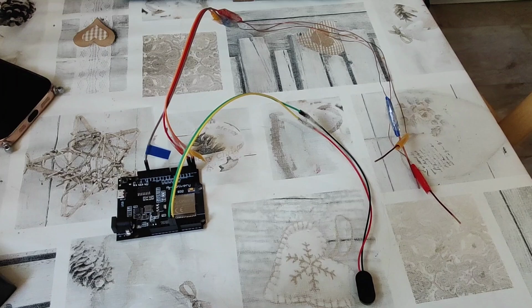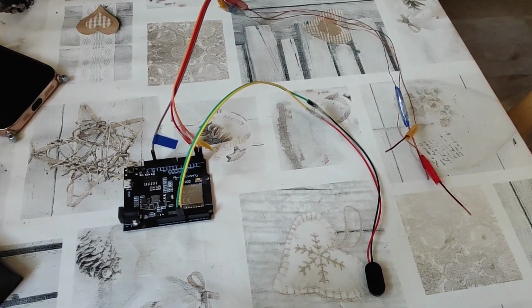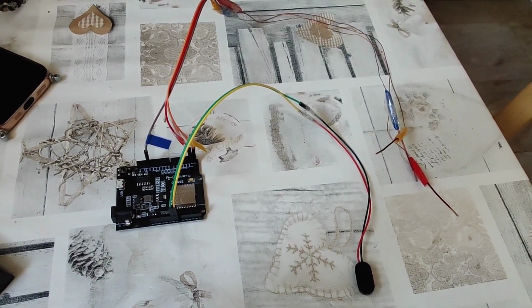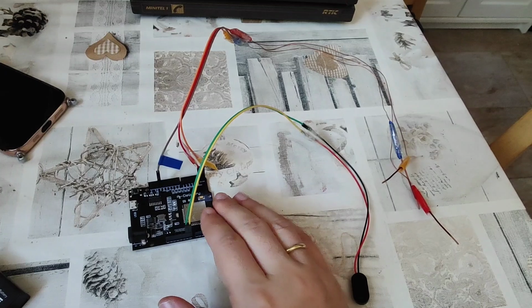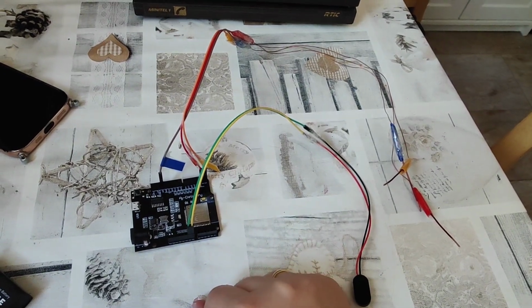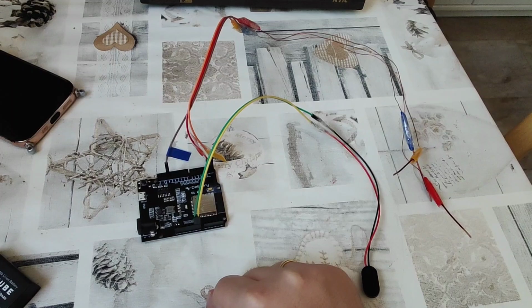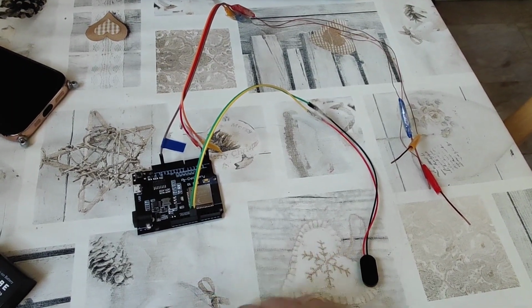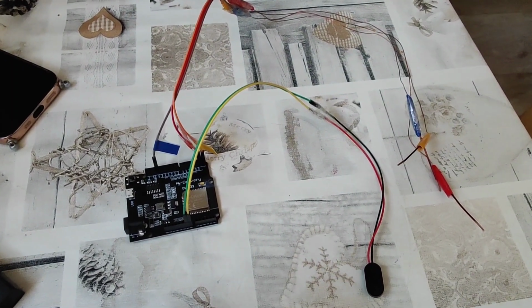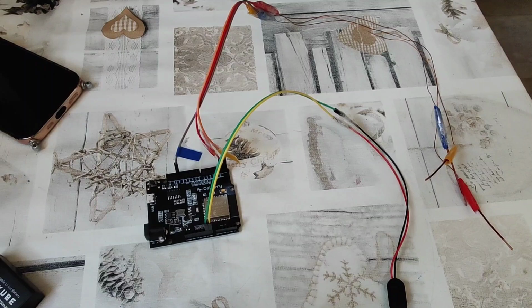Before we begin the actual experiment, let's just have a very brief look at the board I'm using. So this is a clone of the Wemos D1 R32 board, which in this sense you will find also in the Arduino IDE among the ESP boards.